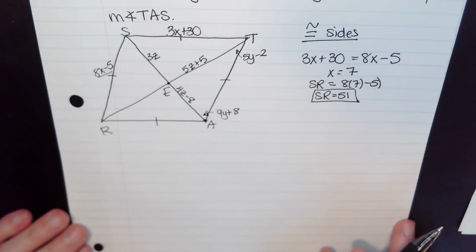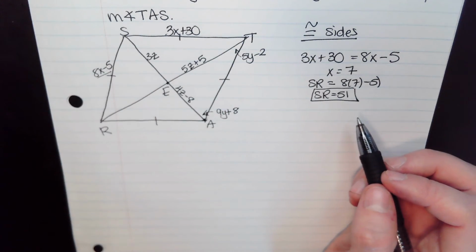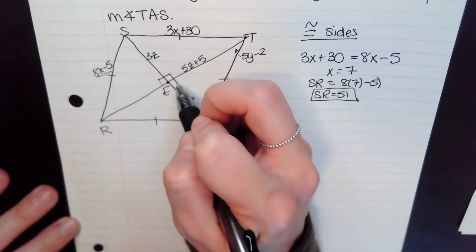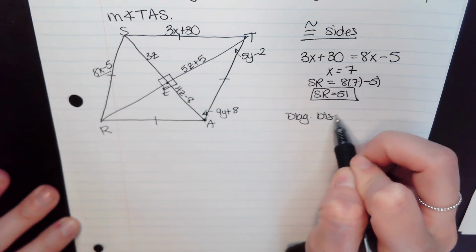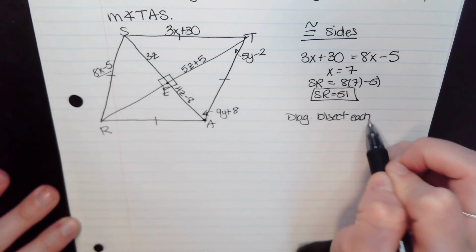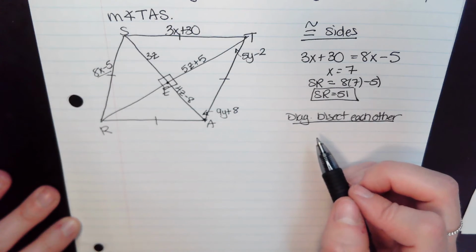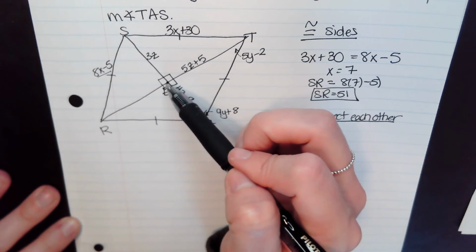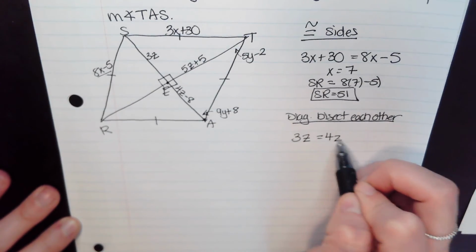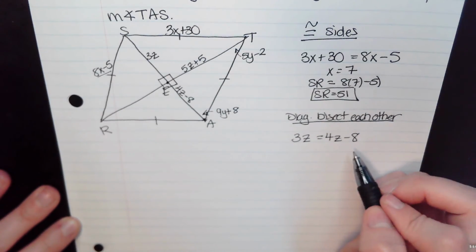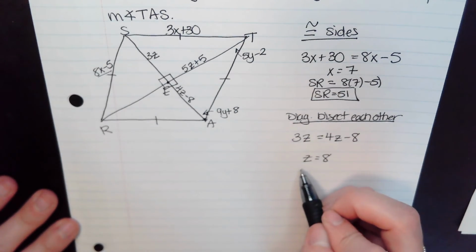We also know that to find z, those are all diagonals. Well, what do we know about the diagonals? In a rhombus, the diagonals are perpendicular, but that doesn't help us find the lengths. And we know that the diagonals in any parallelogram bisect each other. So if the diagonals bisect each other, I could set SE equal to EA, since those are along the same diagonal and they all have just one variable. So again, solve for z here, and you guys should have already done that. You get z equals 8.